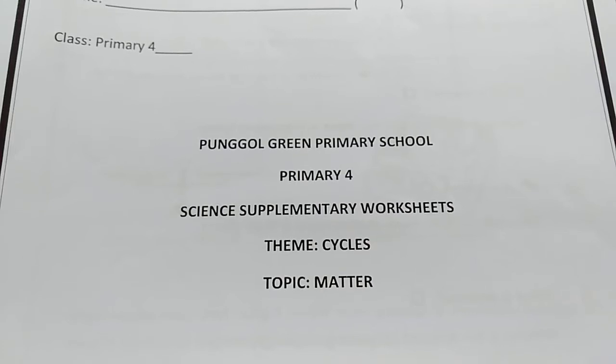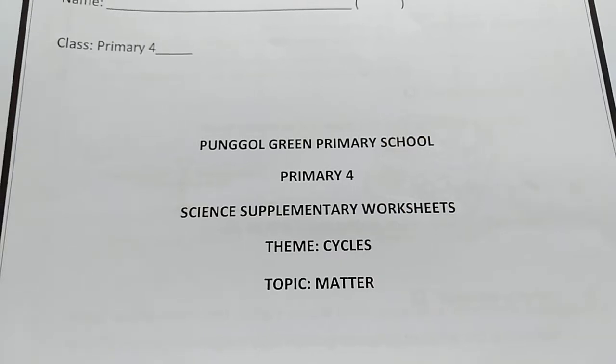In this video, I'll be going through this worksheet from Punggol Green Primary School, Primary 4 worksheet on cycles and matter. Now, I was teaching in this school for a few years. I was a HOD science there. And here I'll be going through the answers and how to tackle cycles question. Let's get started.